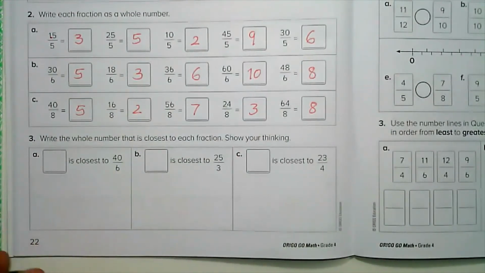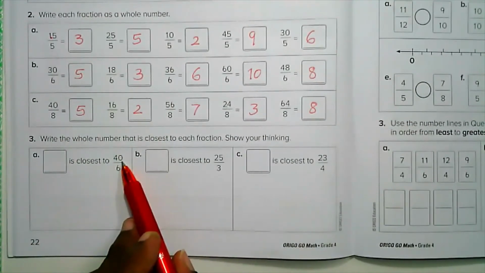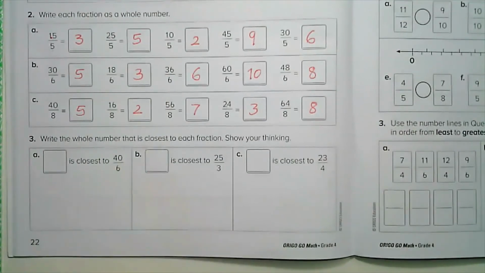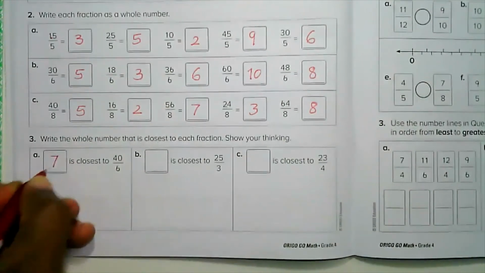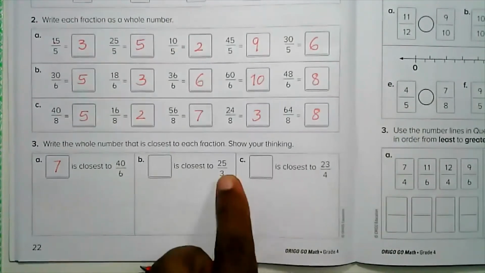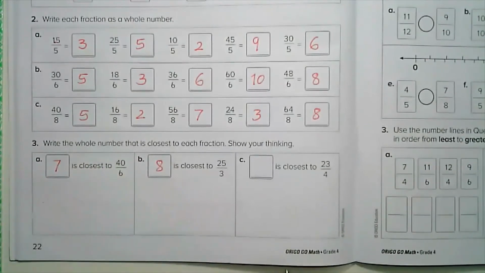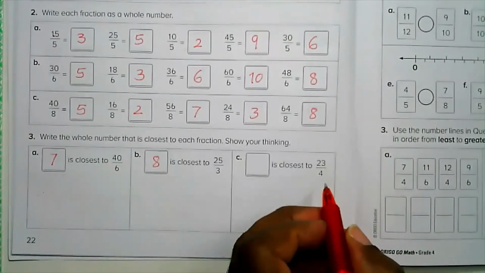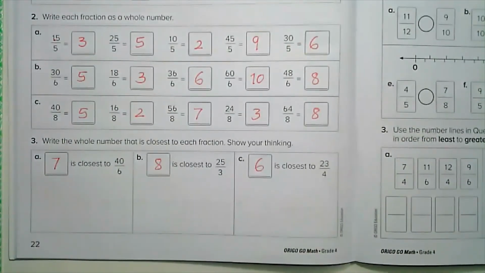Show your thinking. That is closest. How many 6 in 40? The closest will be 7. Part B. The closest whole number to 25 third is 8. The closest to 23 fourth is 6. That's it for 2.5.